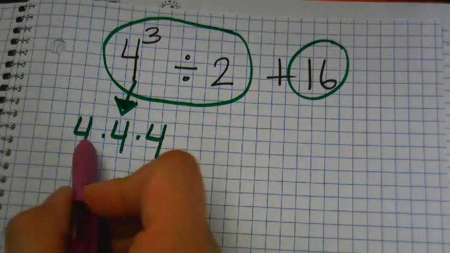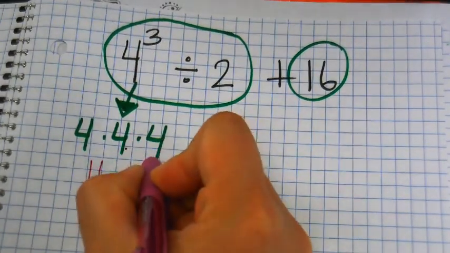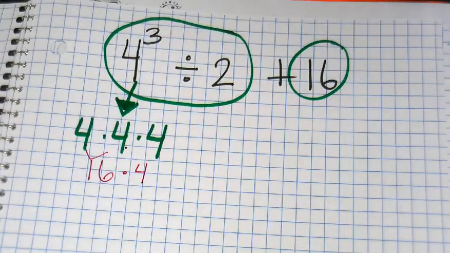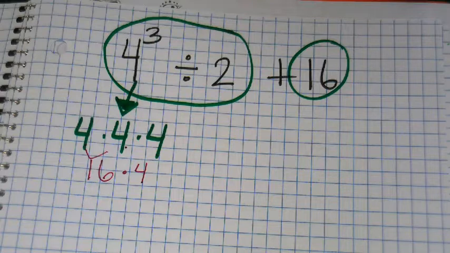So what's 4 times 4? 16. Then I got another 4. Because if we wanted to do 4 times 3, we would have written just 4 times 3. That's not special. The reason it's written this way is because it means something different. It doesn't mean 4 times 3. Oh, because it means 4 times 4 times 4. This 3 tells you to write it 3 times. 1, 2, 3. That's what this 3 means. All right, what's 16 times 4? 64.